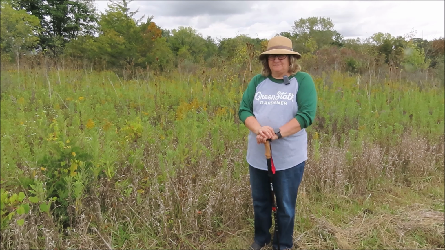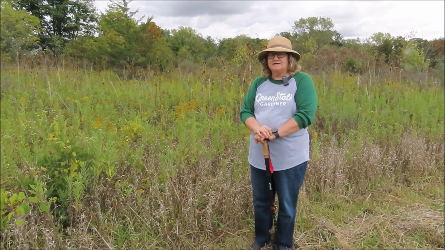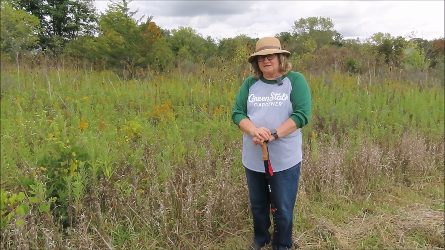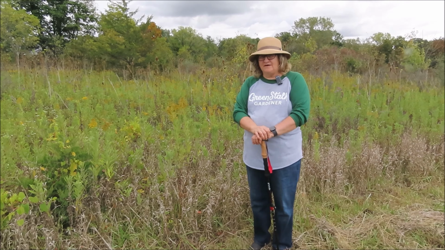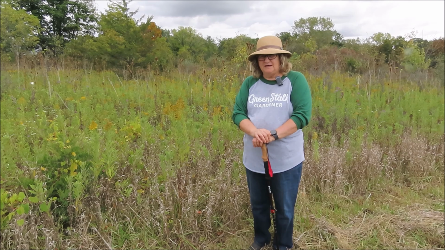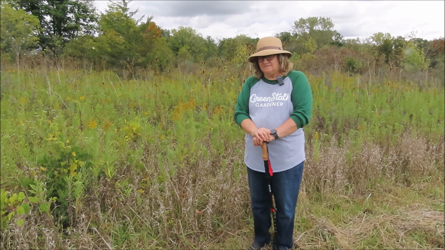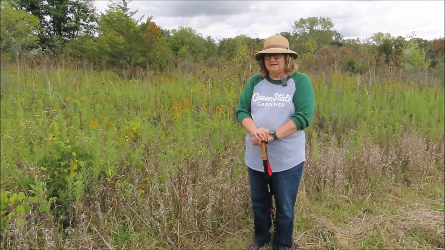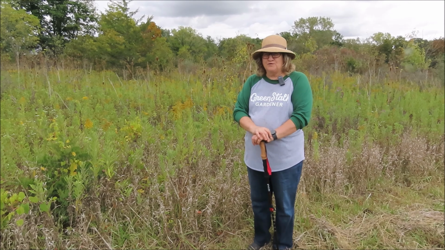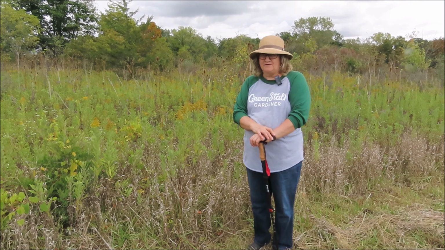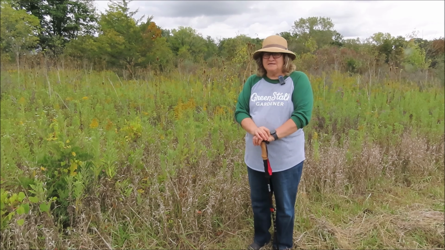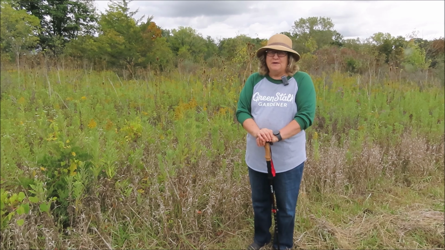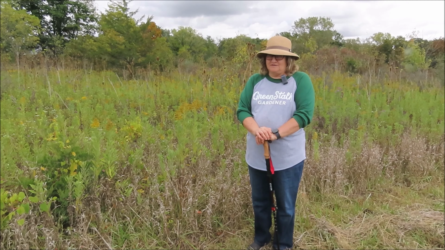It's not invasive. A lot of people say Canada goldenrod is invasive. It's not. It's a native plant, cannot be invasive. It is very aggressive, but it was here before we were, a long time before we were. So this is its home. I wouldn't recommend planting Canadian goldenrod in your landscape if you have a small lot, or even if you just have like an acre of property, because it is aggressive. It will take over, but it's not invasive.